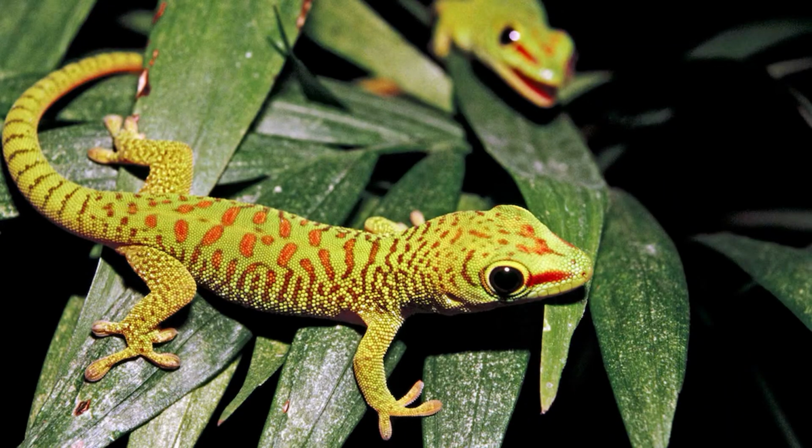Then we have geckos in the rainforest as well. Now geckos have special toe pads with tiny hair-like structures called setae. These pads let them cling to and climb smooth surfaces like tree trunks, leaves, or even upside down on branches. Now, this is essential for moving safely through the canopy.